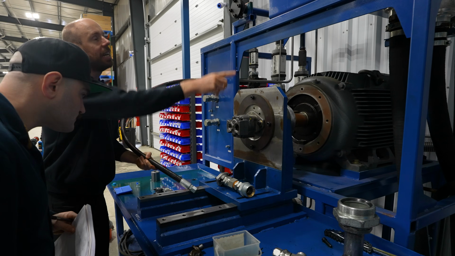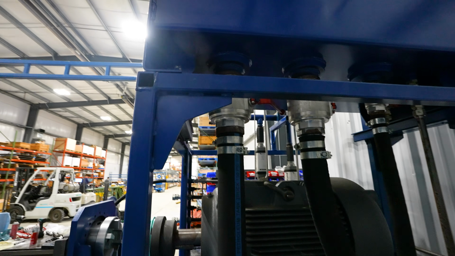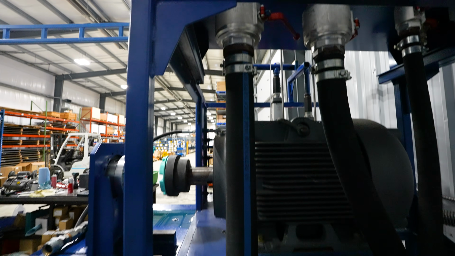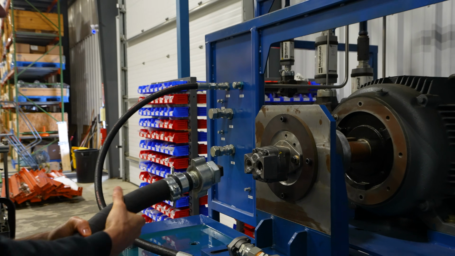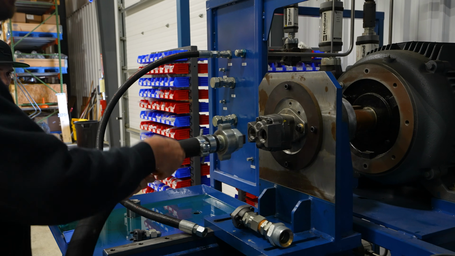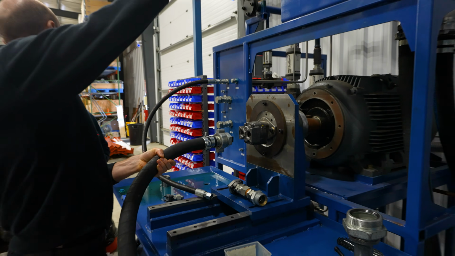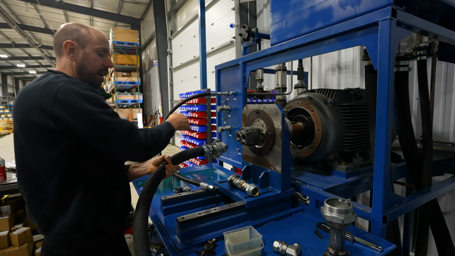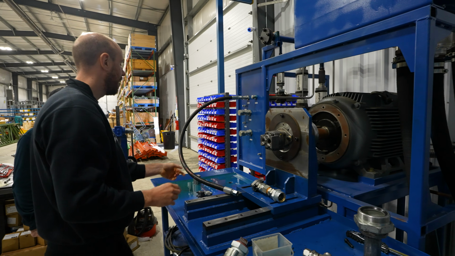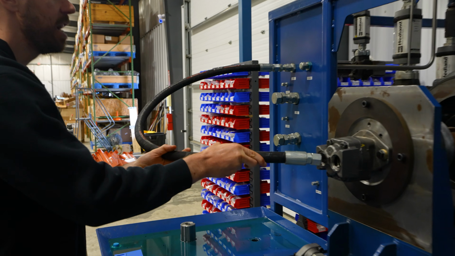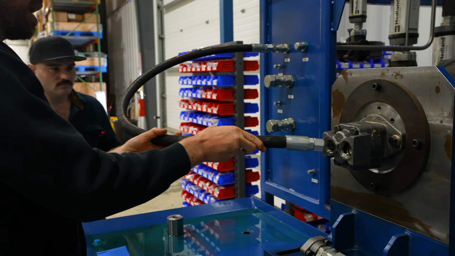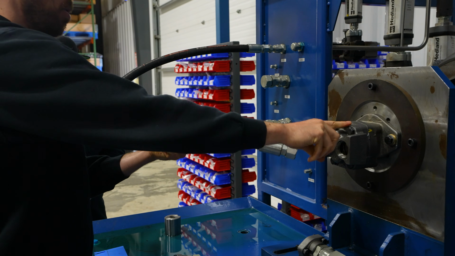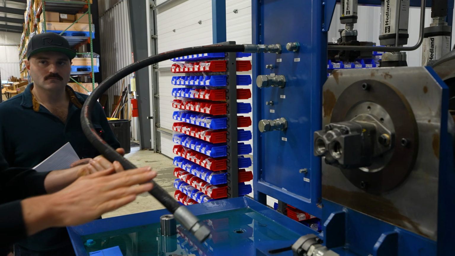Because it needs to just get gravity fed from this reservoir here. So this gets hooked up here with fittings, and gravity just pushes the oil into here. And then this side forces it out, and it produces flow. It does not produce any pressure.